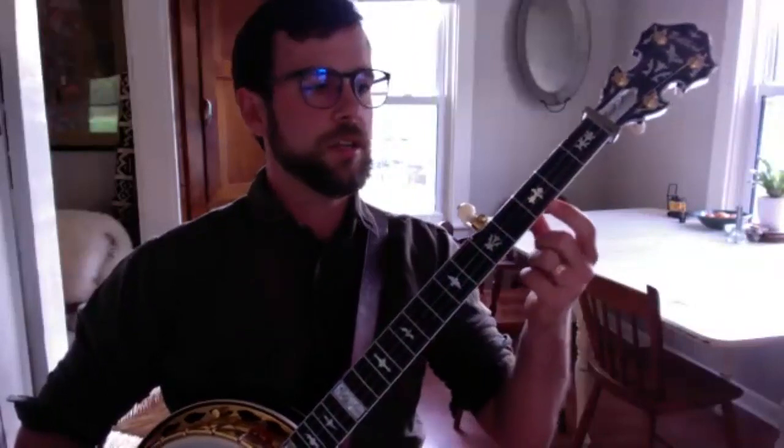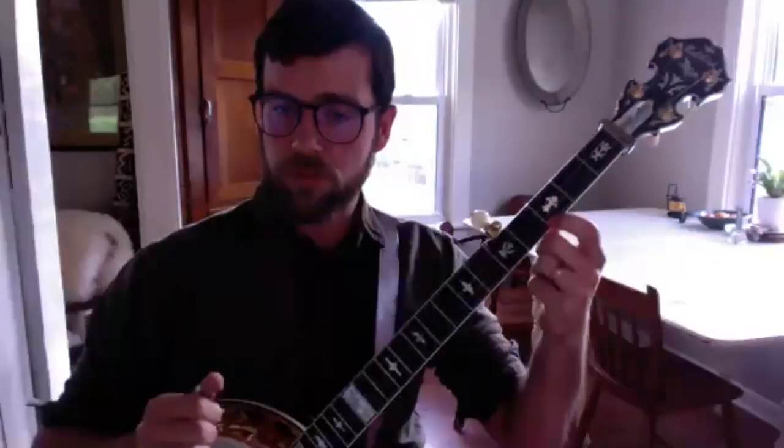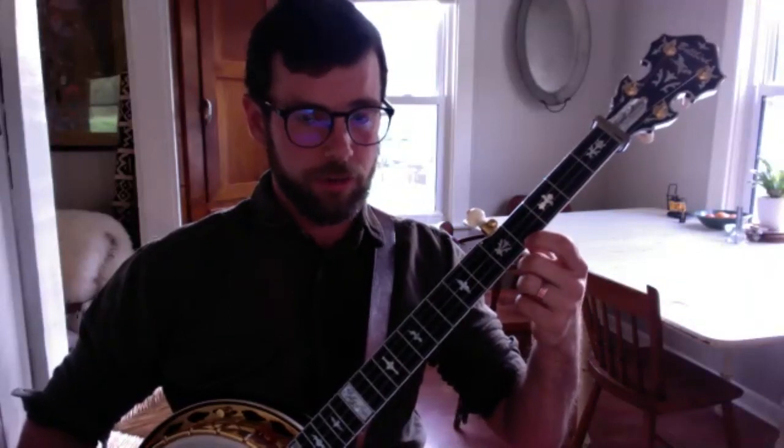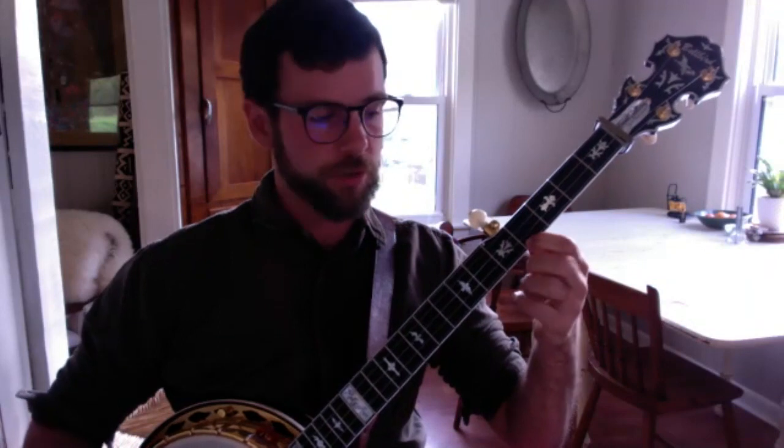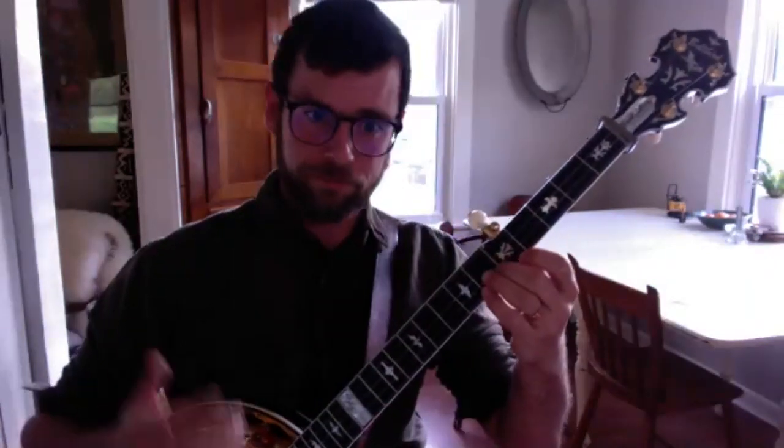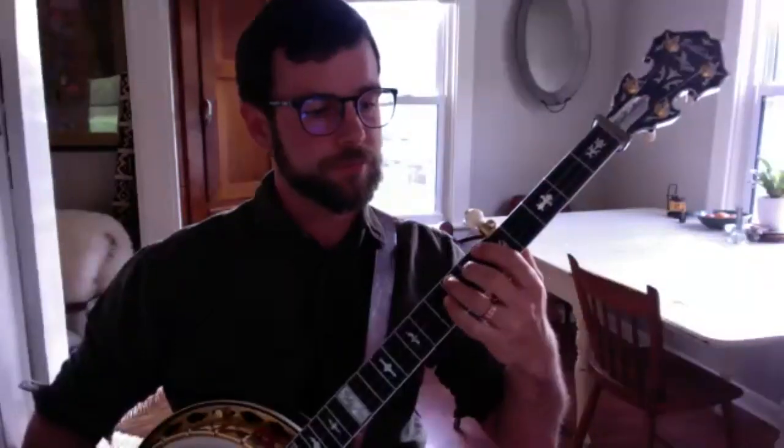And it's the G Mixolydian scale. And the G Mixolydian scale is very, very similar to the G major scale. It's just one note difference, and that note is the F natural. So instead of playing the F sharp like in our G major scale, which is on the 4th fret, first string, we're playing F natural.